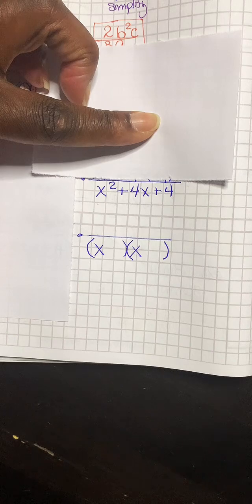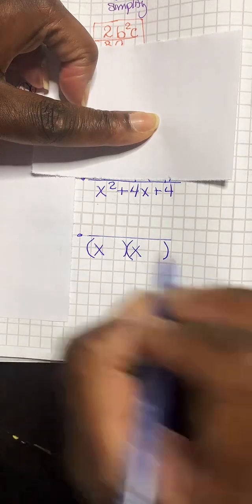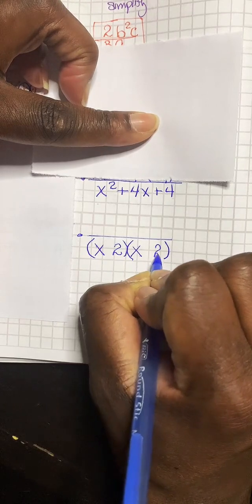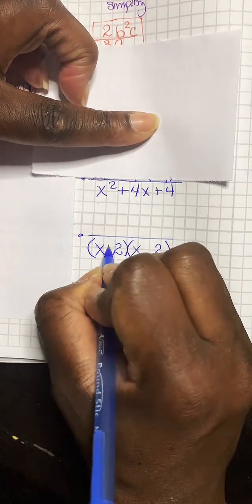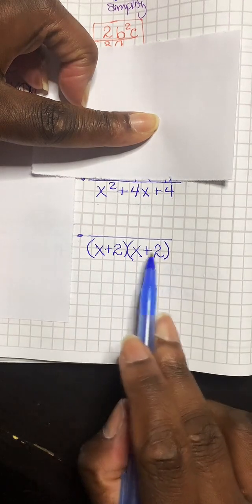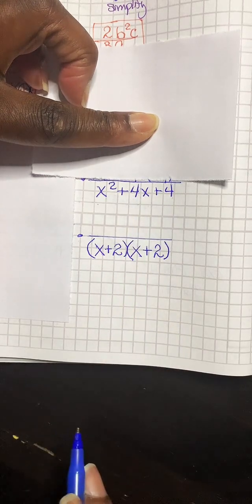Love it. All right. So 2 times 2. Okay. So that means we got a +2 and a +2. Because 2 times 2 gives me 4. 2 plus 2 also gives me 4.